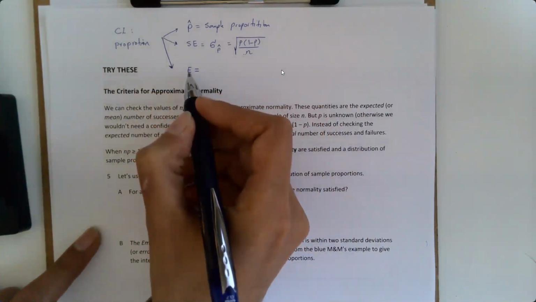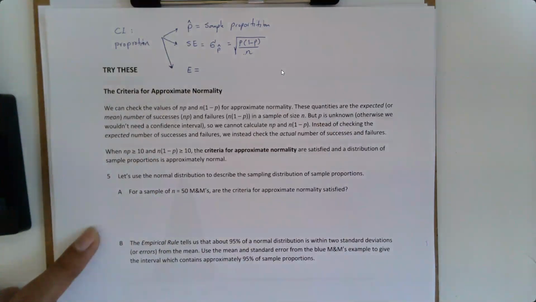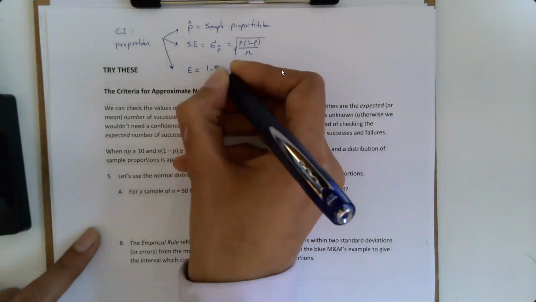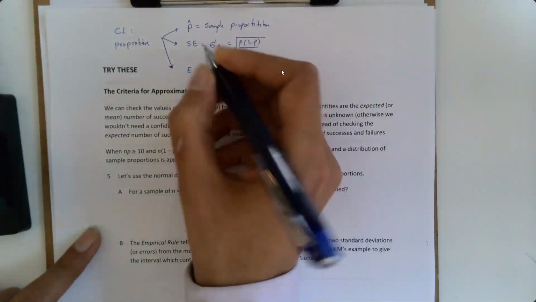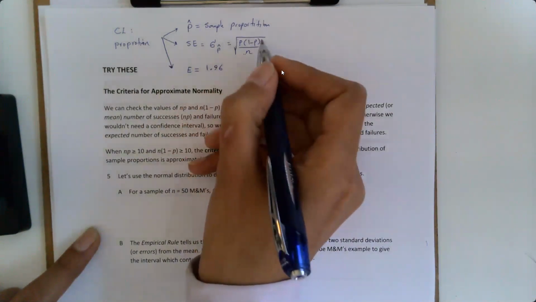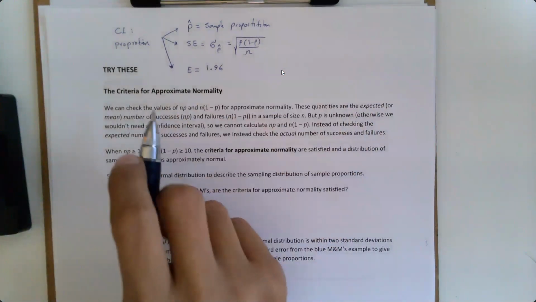The margin of error for a 95% confidence interval is 1.96 times the standard error, or sigma sub p hat, or the square root of p times 1 minus p divided by n.